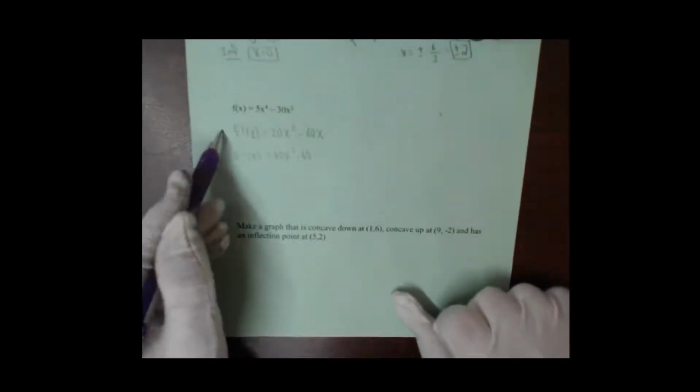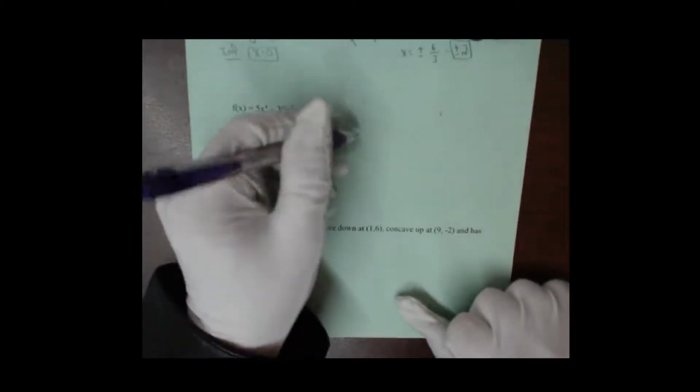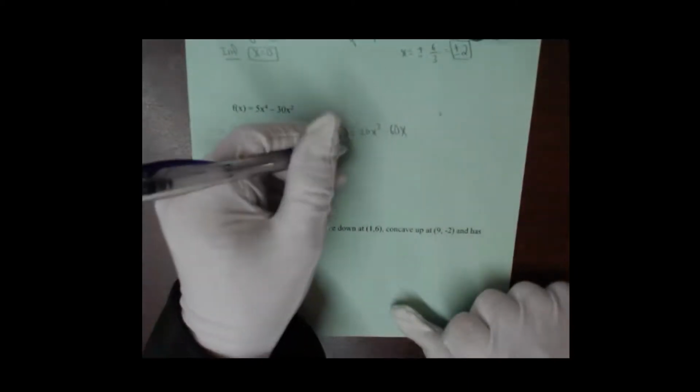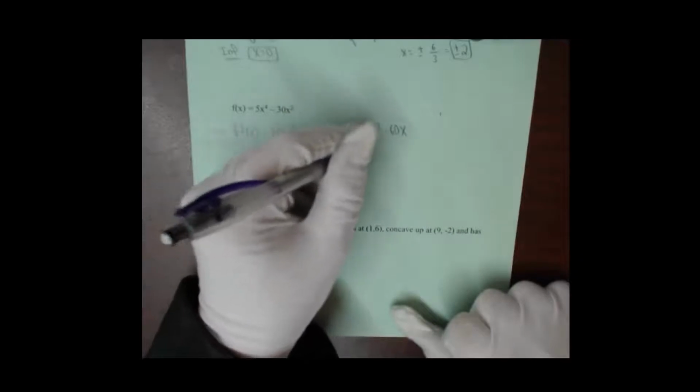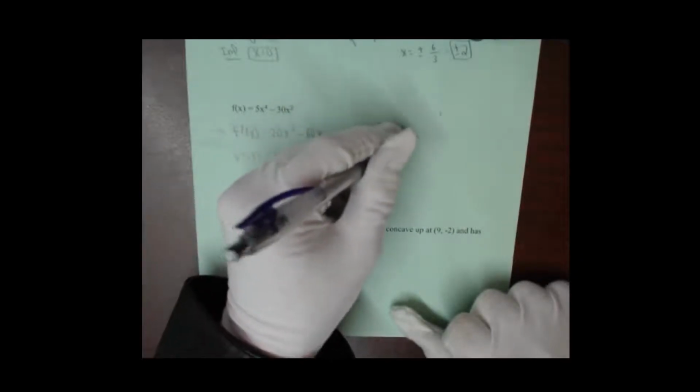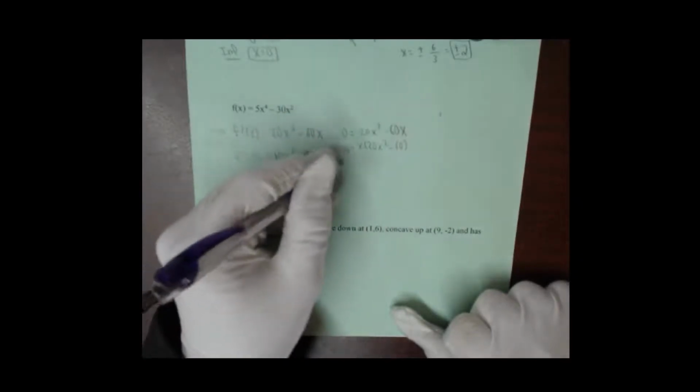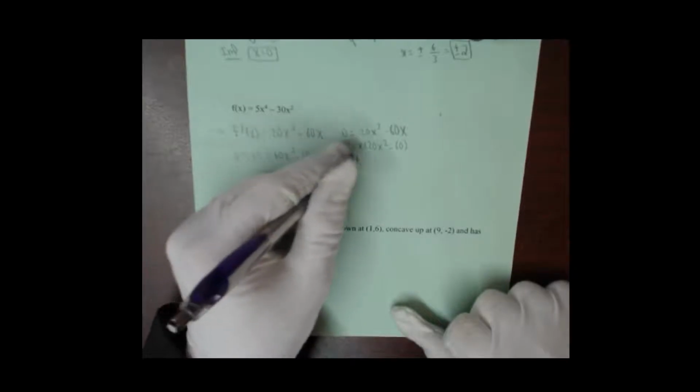We want to find minimums and maximums, so that means we need to set this equation equal to 0. So we get 0 is equal to 20x cubed minus 60x. We can pull out an x, leaving us with 20x squared minus 60. So one of our zeros is x equals 0.